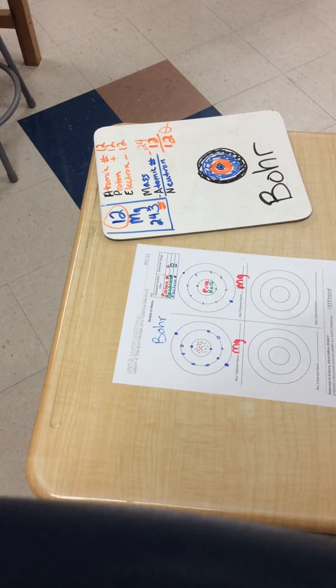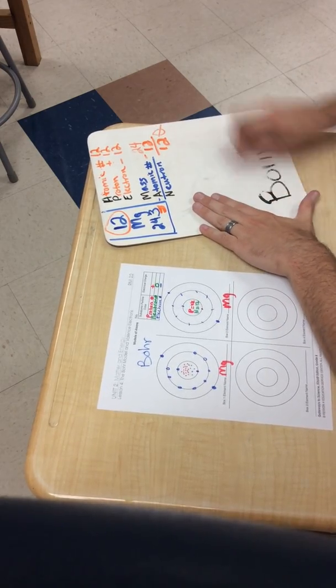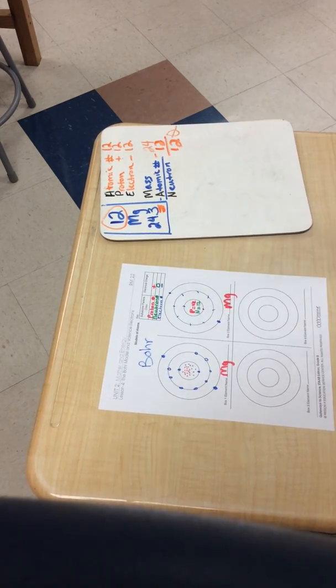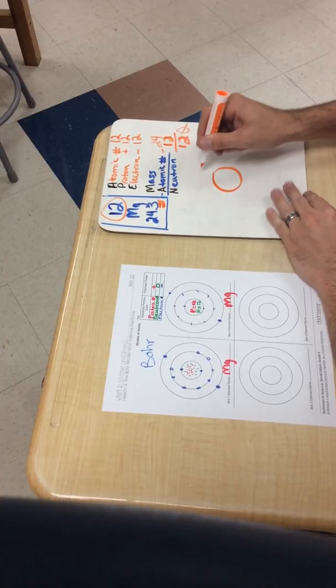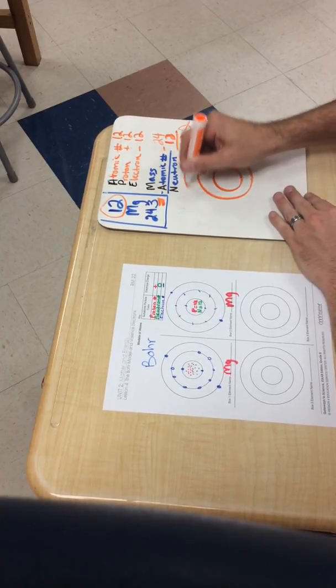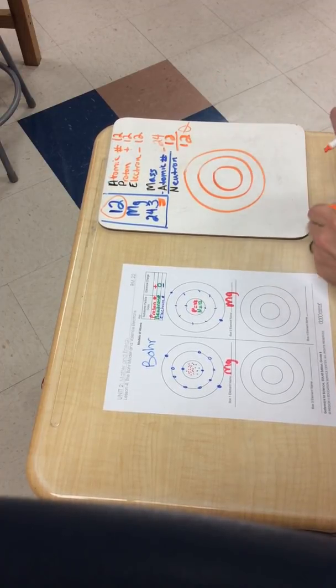Now, going through to find the valence electrons, valence electrons are the number of electrons on the outermost ring. So you find the outermost ring that has the most. So in our case, we're using 3 rings. We have 1, 2, 3. So there's 3 energy levels that are containing it.